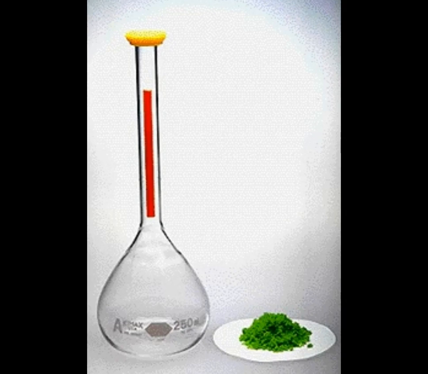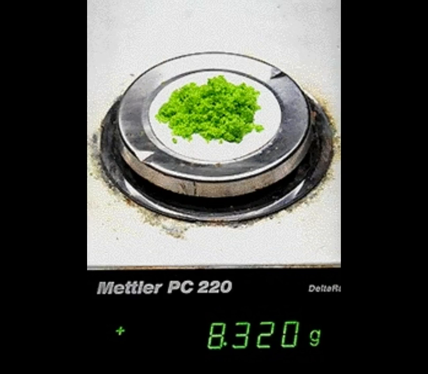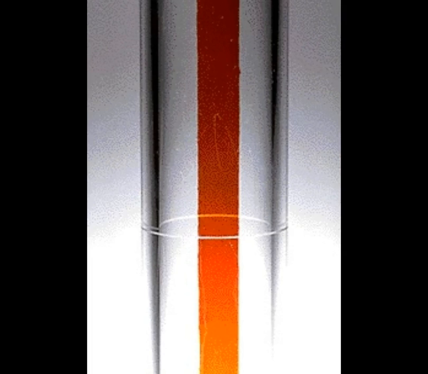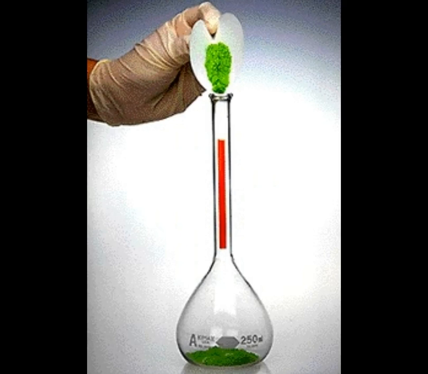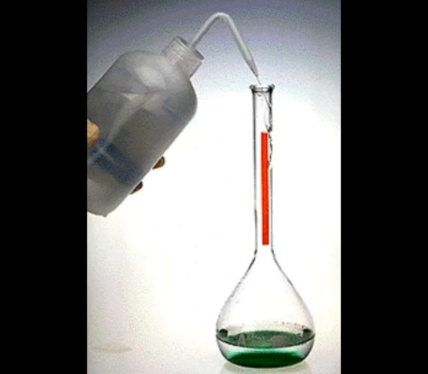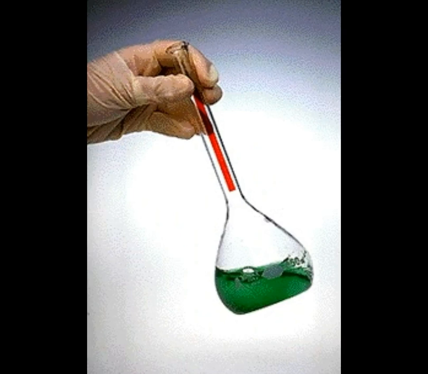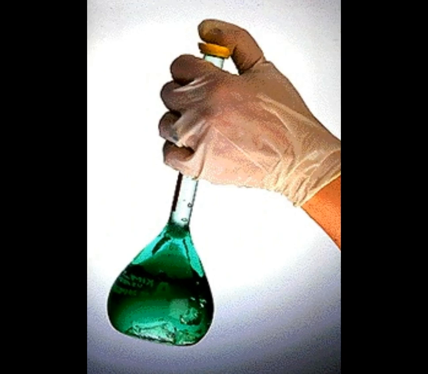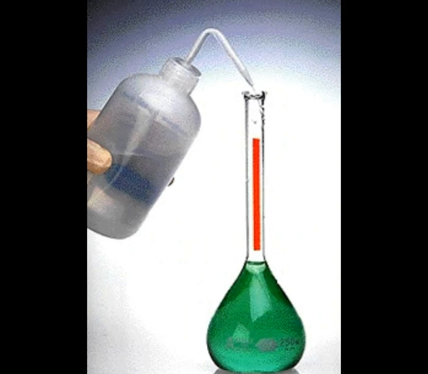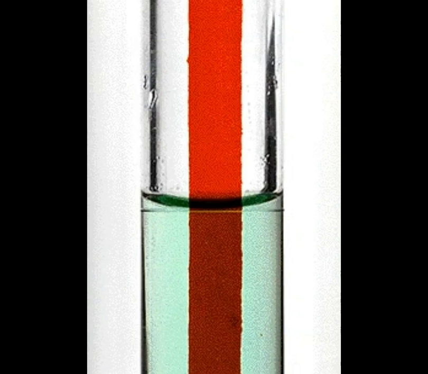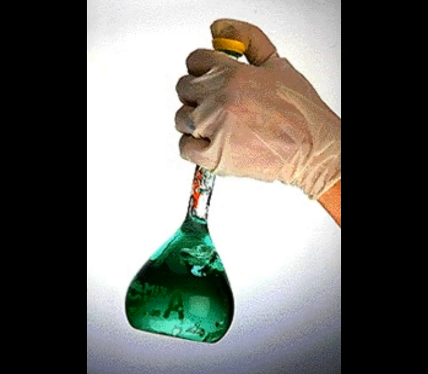Let's have a look. To prepare a solution of known concentration, we must first weigh the solute. We need an accurate volumetric flask designed to hold 250 milliliters. We first add the solute to the empty flask. The flask is filled about halfway with water and mixed to dissolve the solute. We add water in stages. Combining all the solvent with the undissolved solute in one step can lead to inaccurate measurements. We mix again. The solution is prepared.